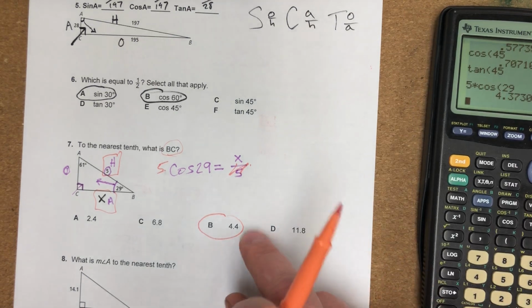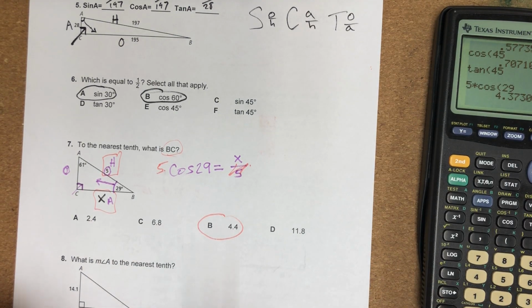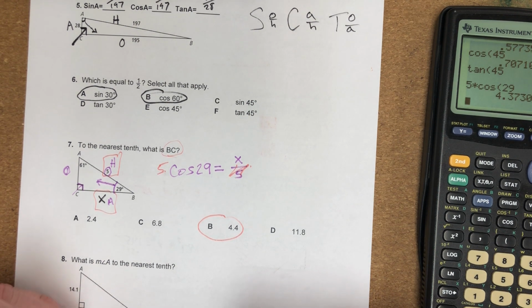Don't expect to see multiple choice through this on the test. I want to see your work on things. I want to see your answers. It's okay if it takes me a little bit longer to grade them.